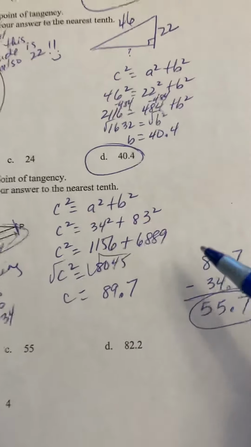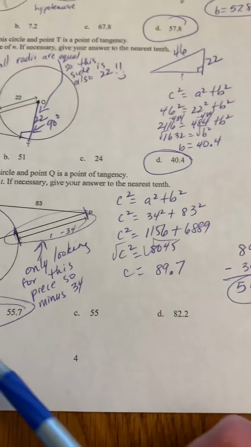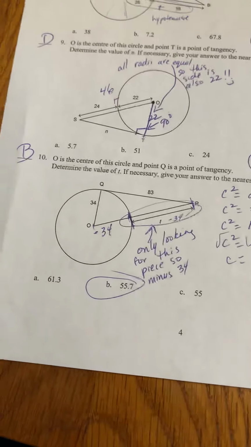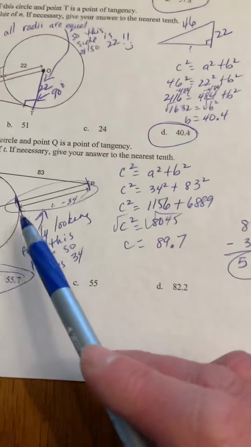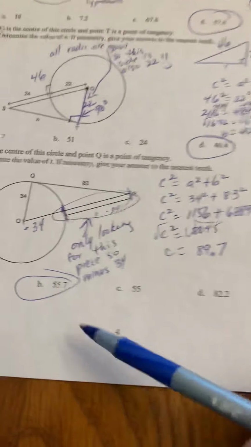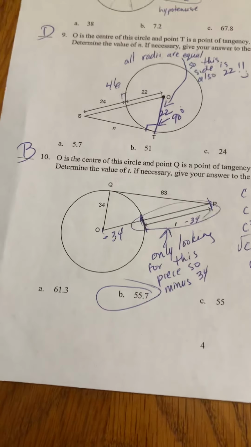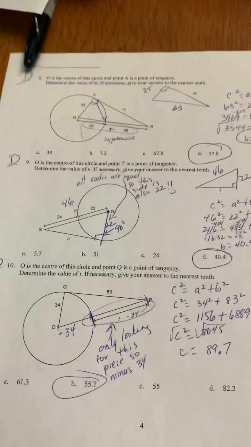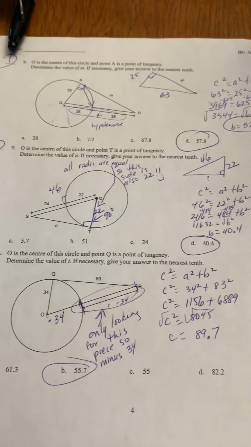Okay, so I worked it all out and I got 89 and 7/10. Okay, and you can see that that's not an answer, so you're questioning yourself, and then you go, I only needed this section here, so I simply subtracted 34 from it, and I got 55 and 7/10, which is indeed an answer.